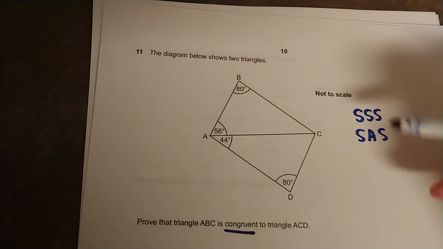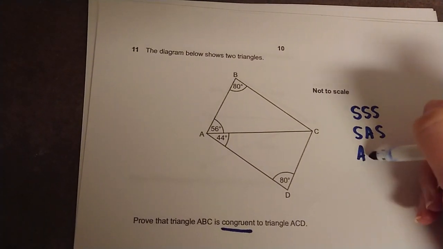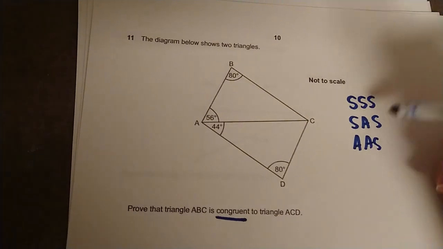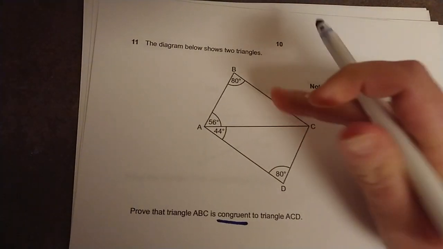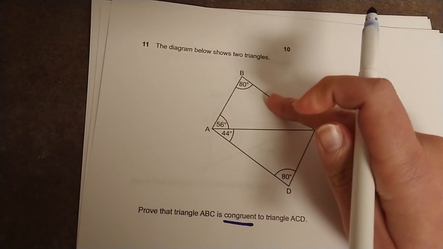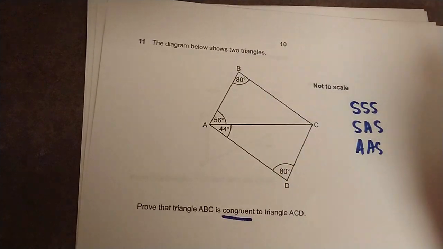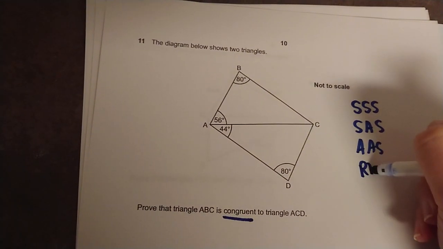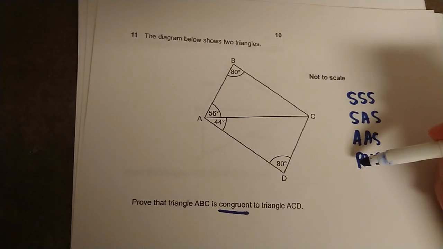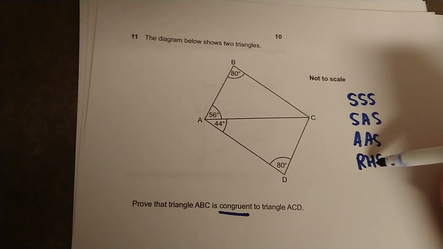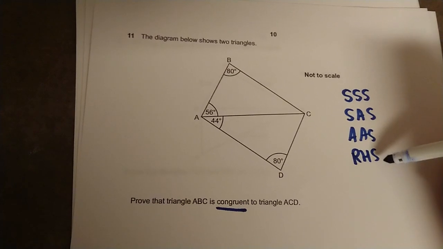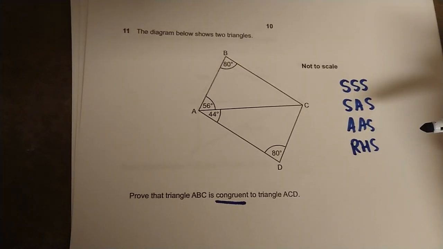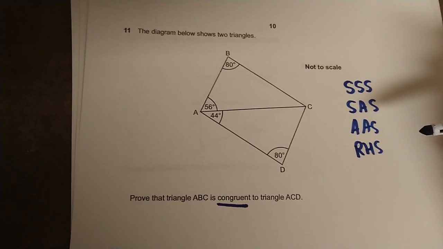So it's really important to say that the angle must be between the two sides that we know are the same. Then we have angle, angle, side. So two angles and any side. So if two angles and a side on this triangle are the same as two angles and a side on that triangle, then they must be congruent. And then finally we've got RHS. So if there's a right angle in both triangles, the hypotenuse is the same, and another side on the triangle is the same, then the two triangles must be congruent.